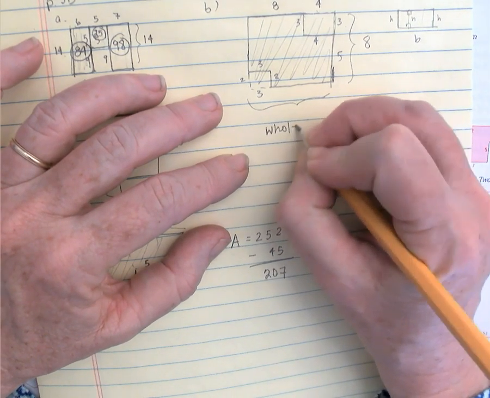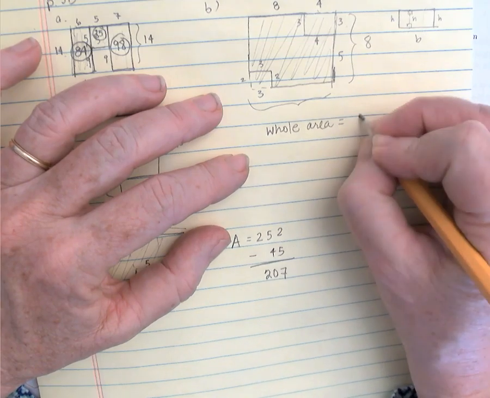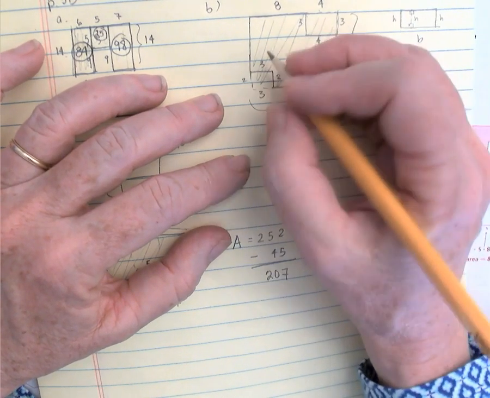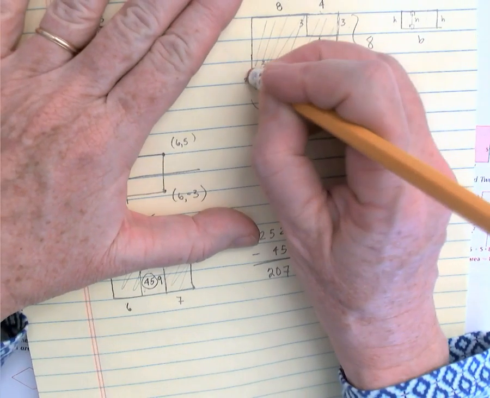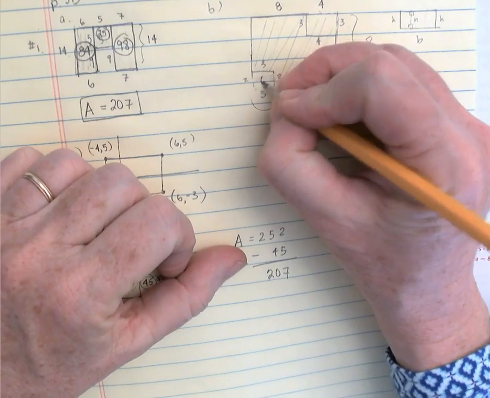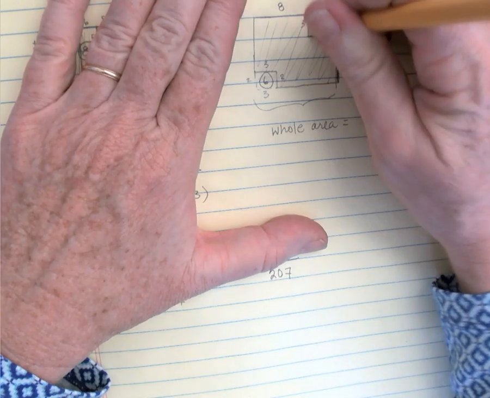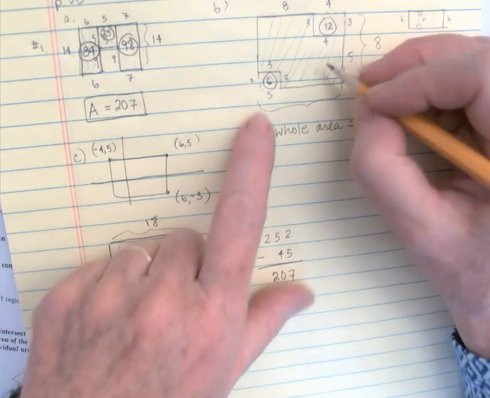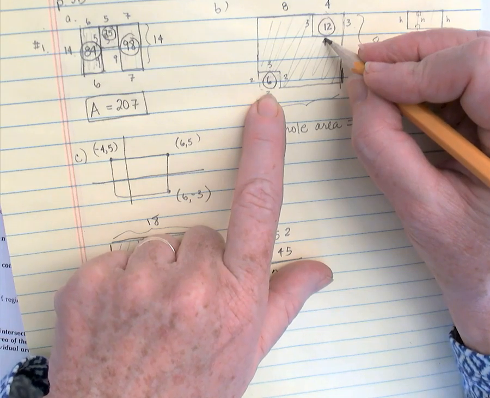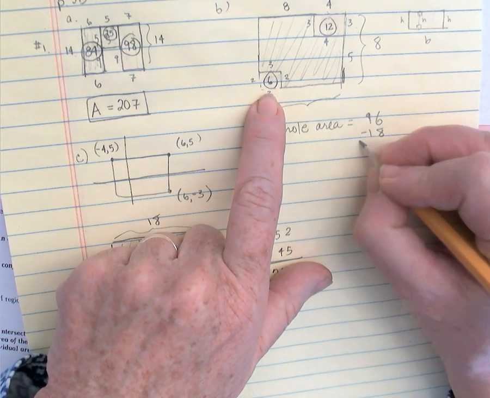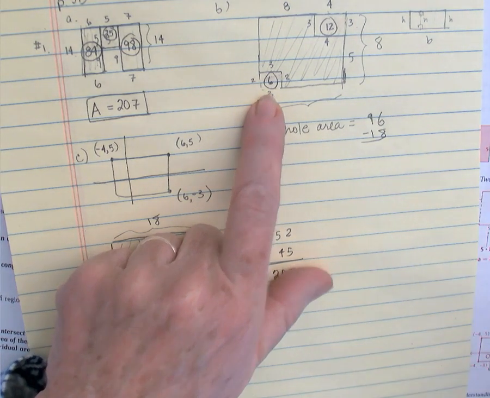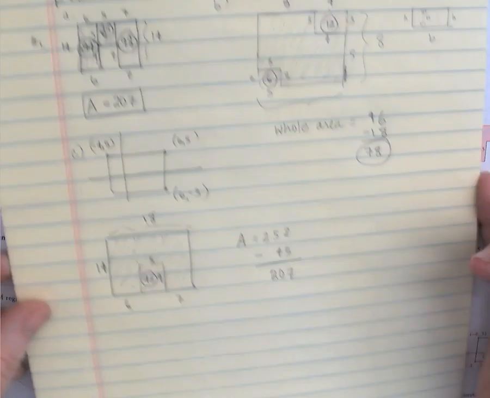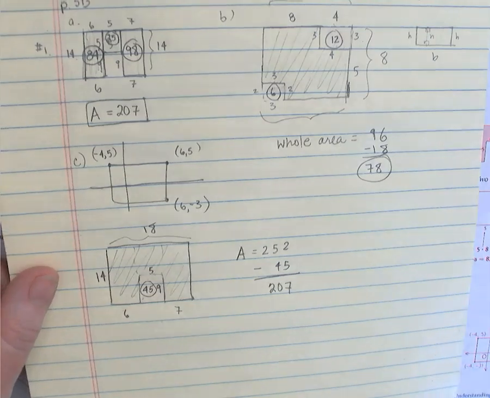So the area of the whole is 96, but from that I'm going to get rid of this little piece, this rectangle, which has an area of 6, and this rectangle, which is 3 by 4, so that's 12. So from my 96, I need to get rid of those two. I'm going to get rid of 18, and 96 minus 18 leaves me with 78.